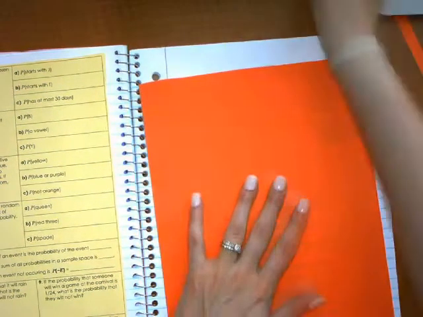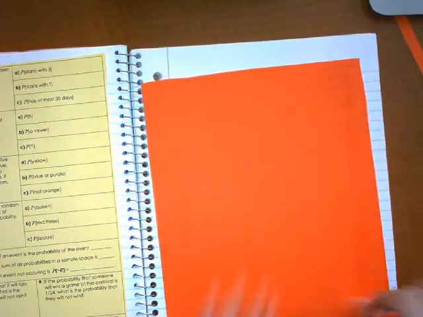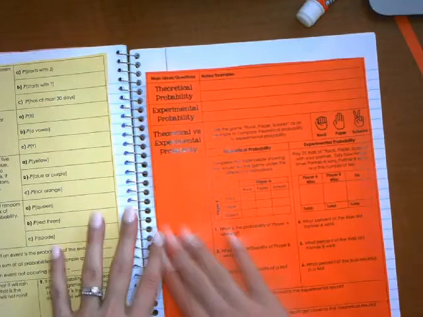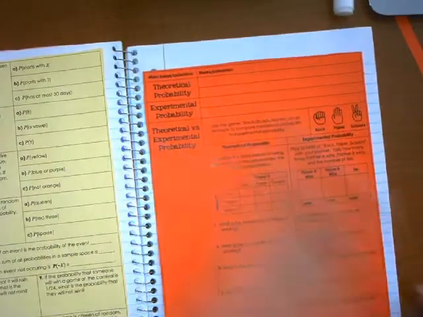The orange page is talking about theoretical versus experimental probability. So sides, top, and bottom, once again cutting off the part that says name, topic, date, class. And then you may put glue on the back of it, and you may glue it next to the yellow page.